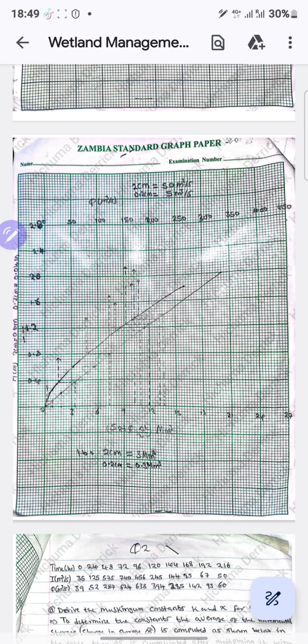So this is your elevation, this side is your elevation. Okay, then this side here is your indicative storage. Okay, Q2 change in time over 2. This is your indicative storage. So you need to plot elevation against indicative storage.